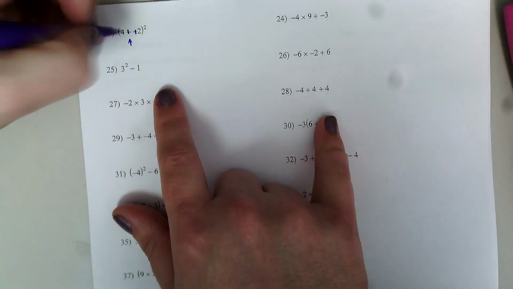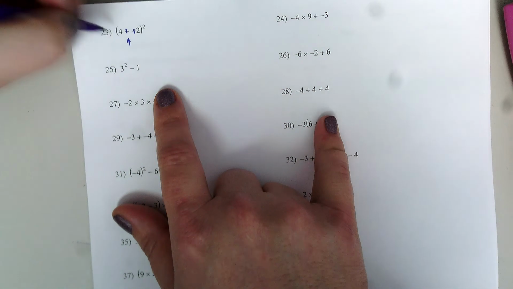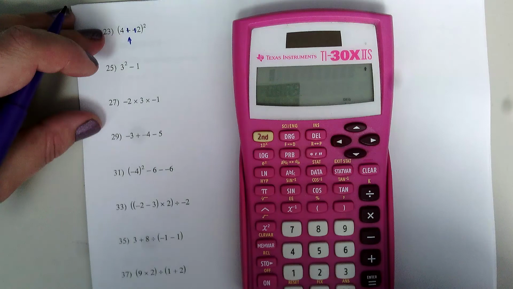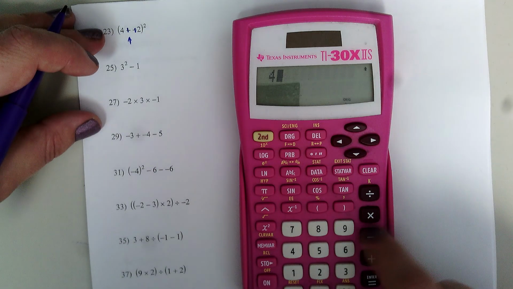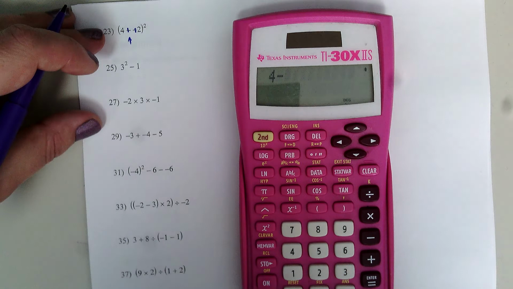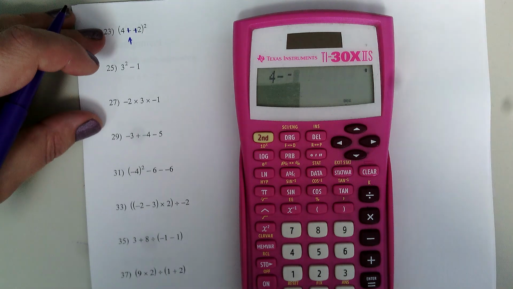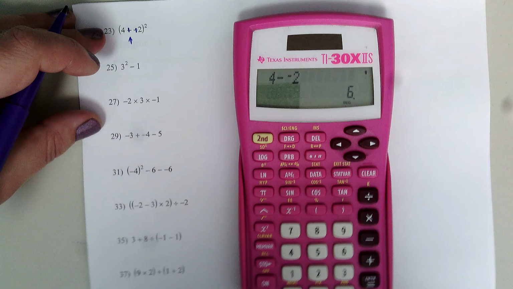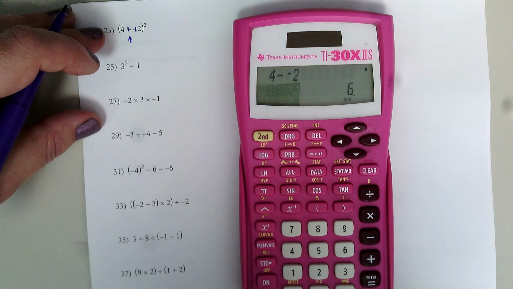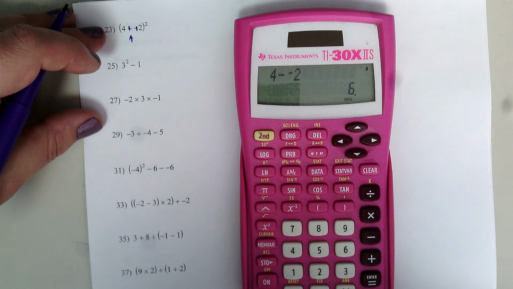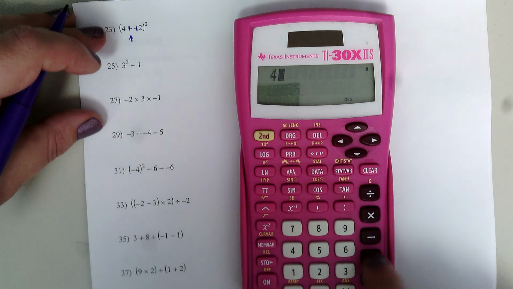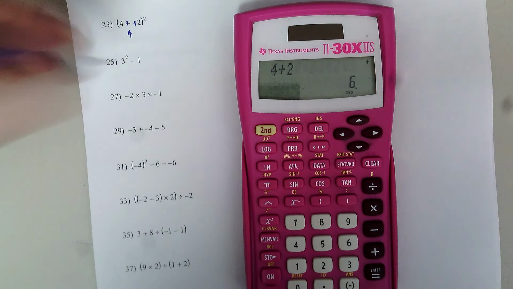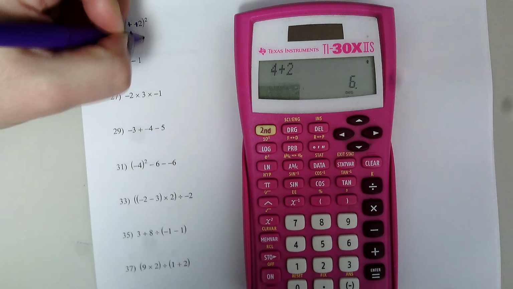So now this is not 4 minus -2. This is actually 4 plus 2. Now, if you want to put it in the calculator like this, 4 minus, you have to use the negative in the calculator instead of the minus sign, or it gives you an error. -2, and I get 6. 4 take away a -2, or 4 plus 2, which is 6. So either way we go, we know that this is 6, right?